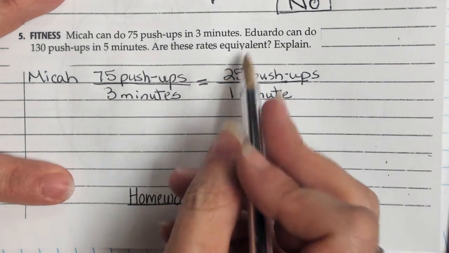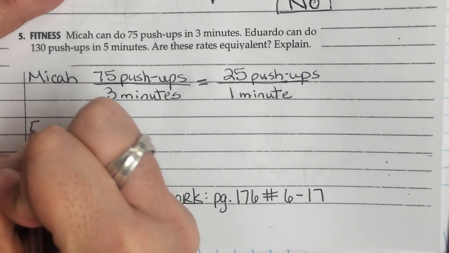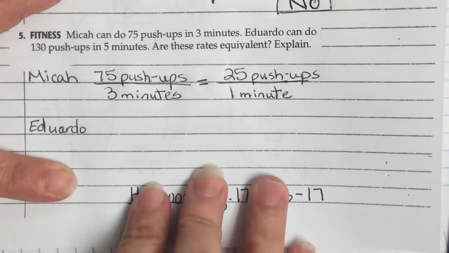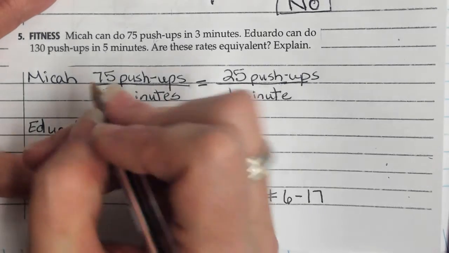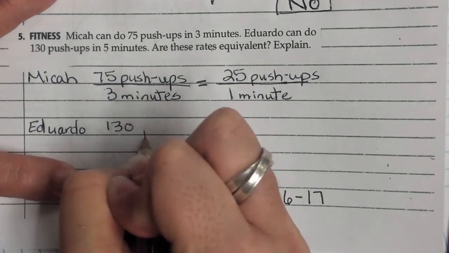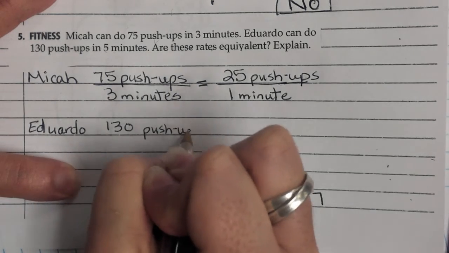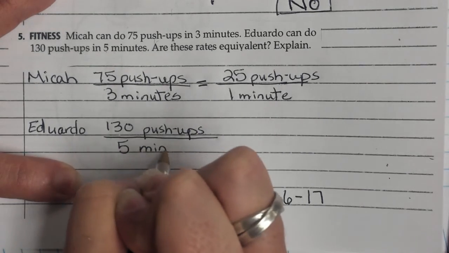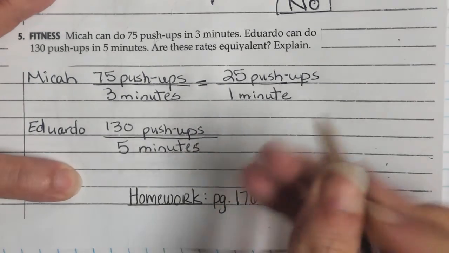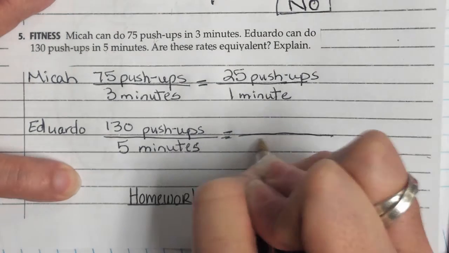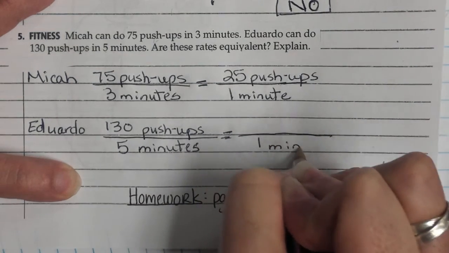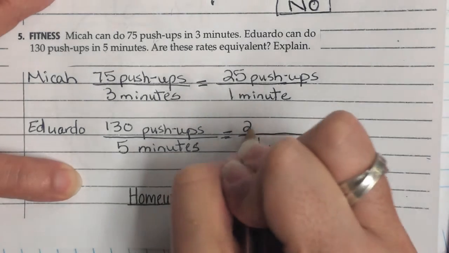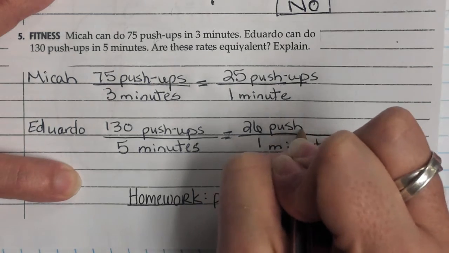Okay, so now I need to do Eduardo. E-D-U-A-R-D-O. Okay, Eduardo can do 130 push-ups in 5 minutes. So in 1 minute, he does how many? 26. Let's try. Are they equal?